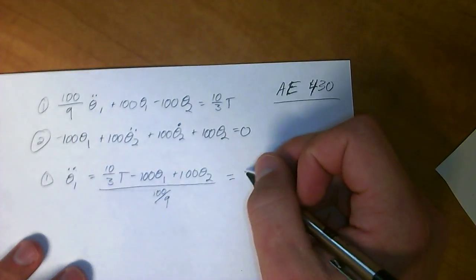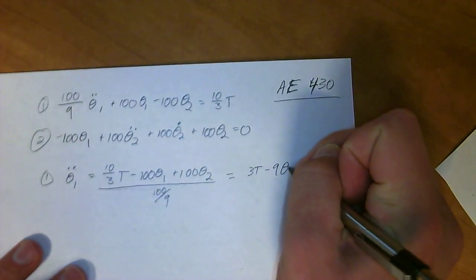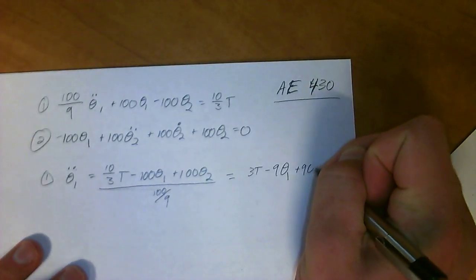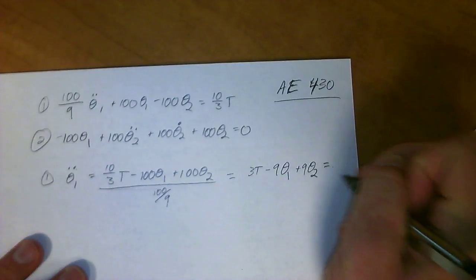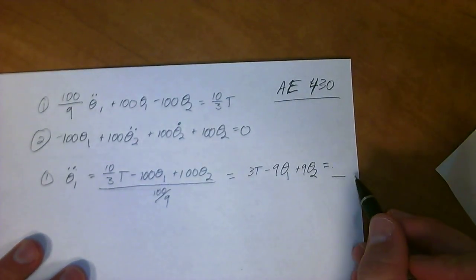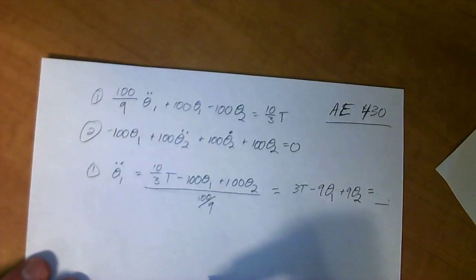If you go ahead and simplify that even a little bit more, you'll end up with 3t minus 9 theta 1 plus 9 theta 2 is equal to, I'm going to leave that blank here for a second. Just remember, we're going to set it equal to something a little bit different than theta double dot 1.